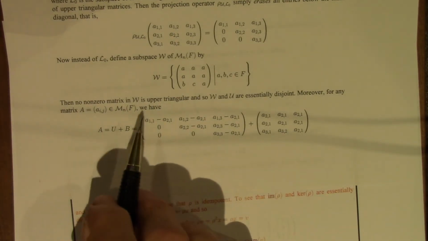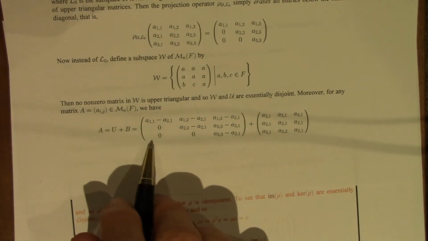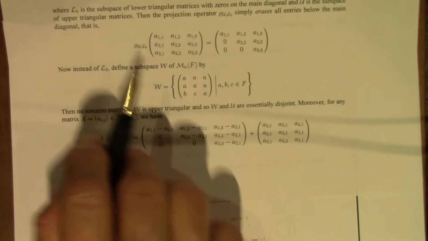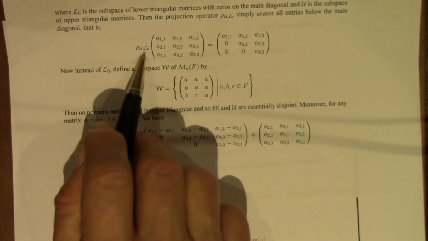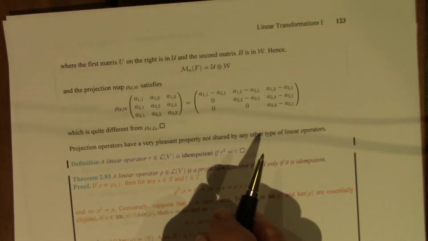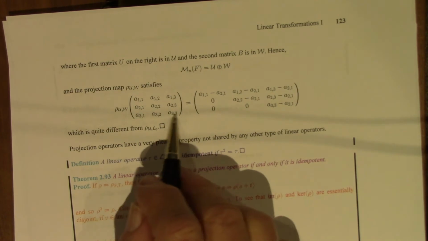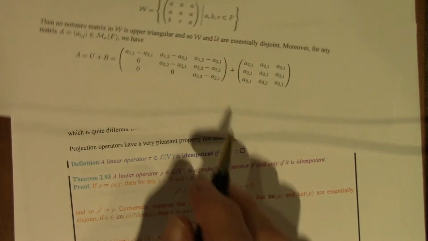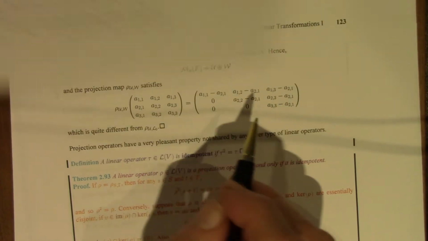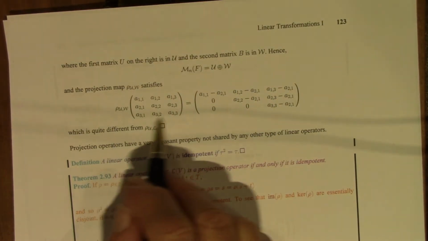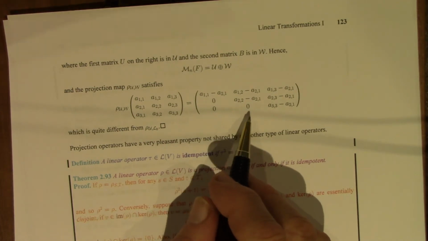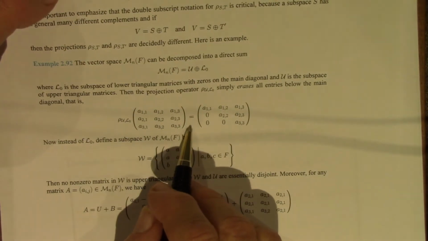So when we project onto U again, but this time along W, we just get the component that's in U, which is this component. So this is what the projection does as opposed to this projection.